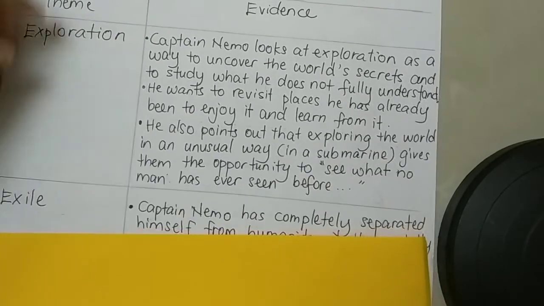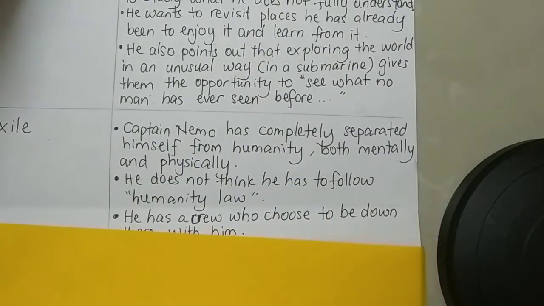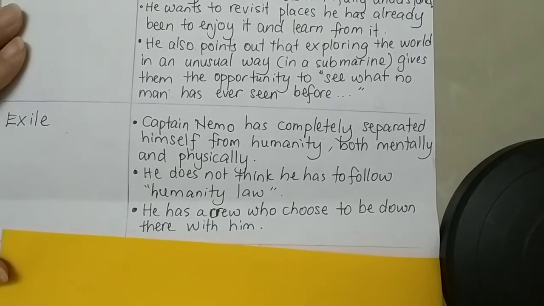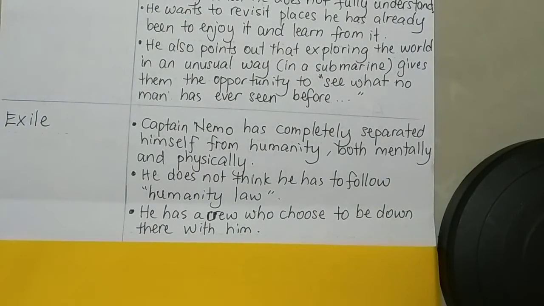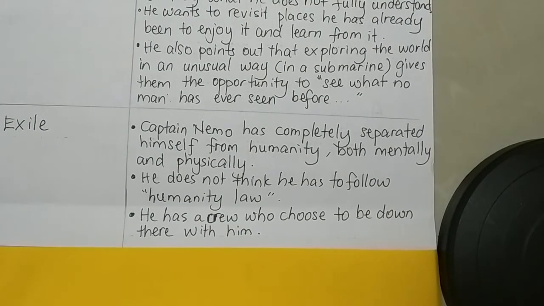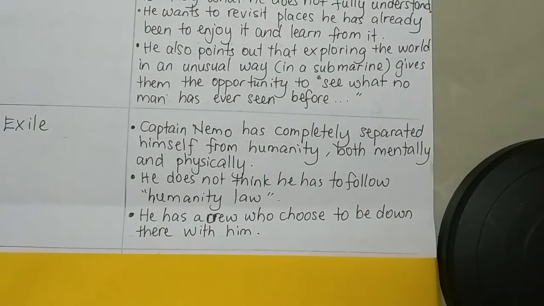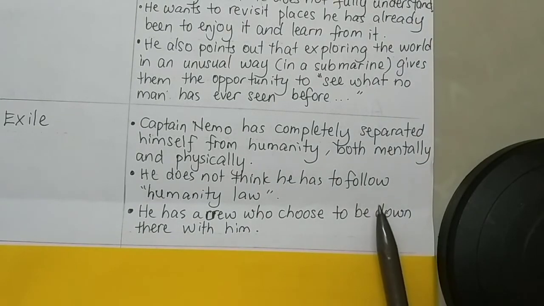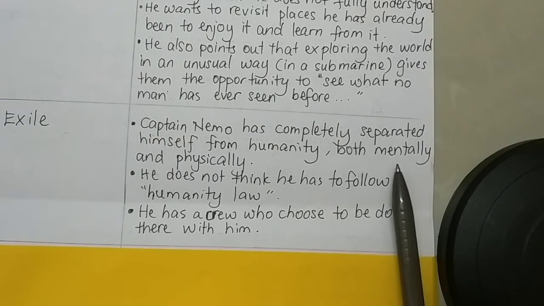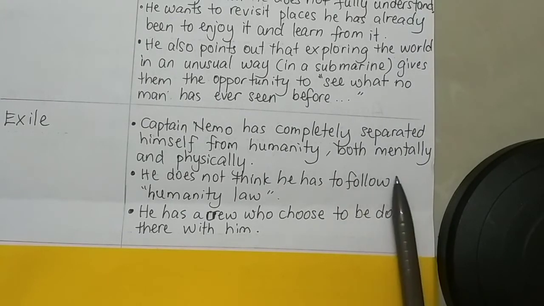Alright, so now let's go to the next theme, which is exile. Normally when we come across the word exile, it means to be banished. Alright, here, let's look at the evidence for the theme exile. Captain Nemo of the submarine Nautilus has completely separated himself from humanity, both mentally and physically.